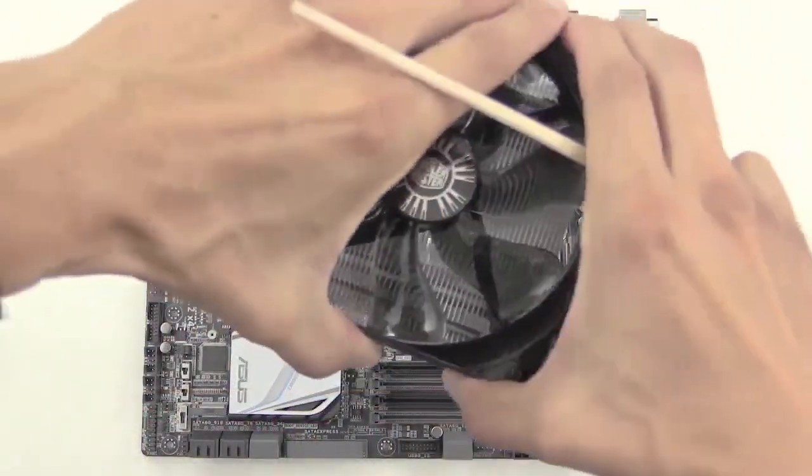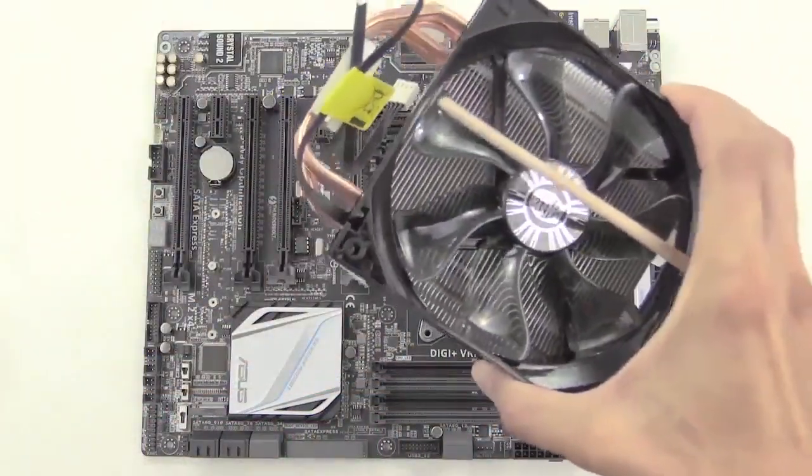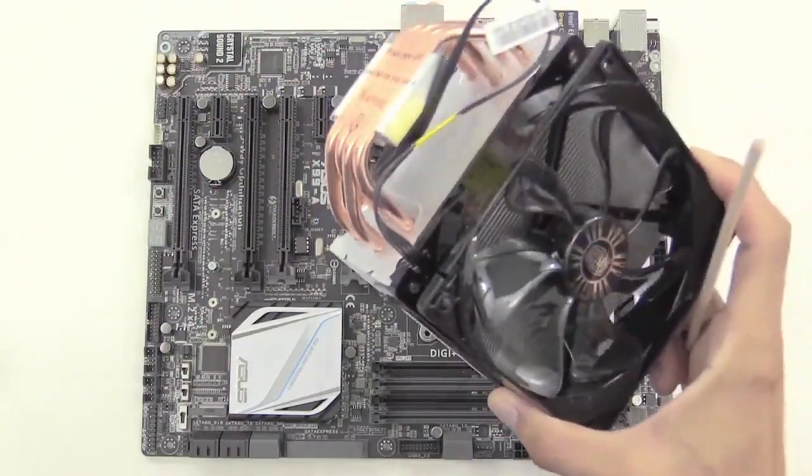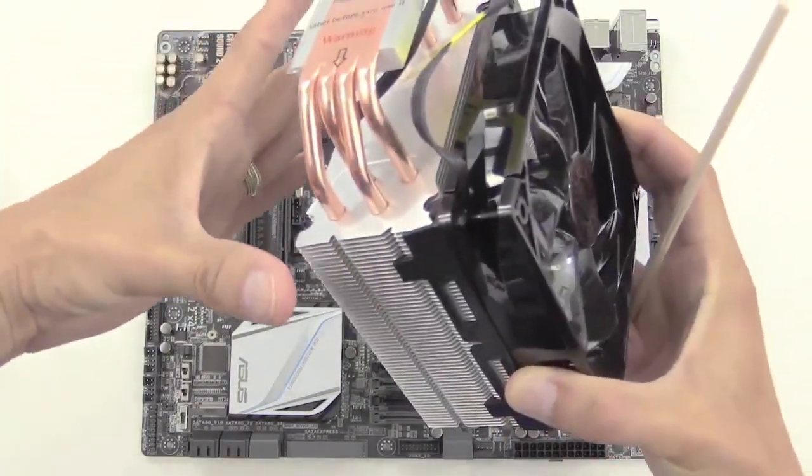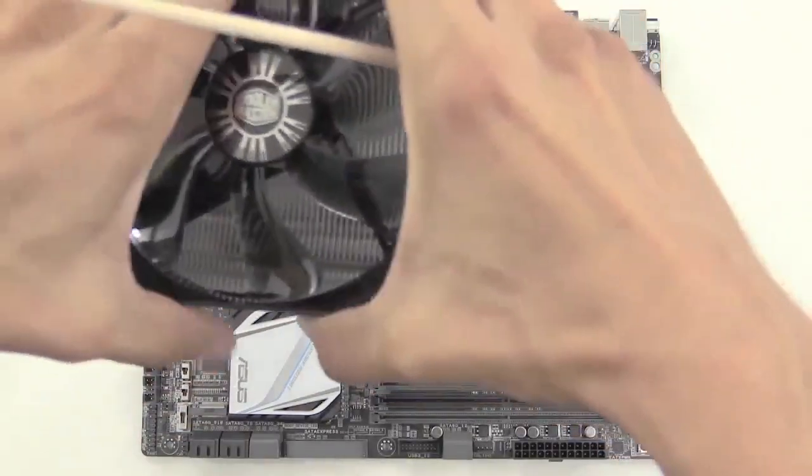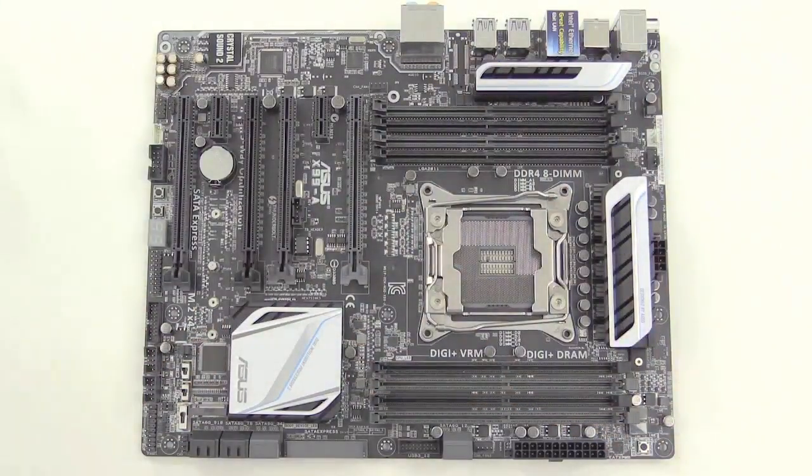And then you have this more advanced, bigger version with a very large heat sink and a very large fan. It's going to take up a lot of space, but it's going to move a lot of heat away from the CPU. Usually, the heatsink and fan combination is enough to cool your CPU.